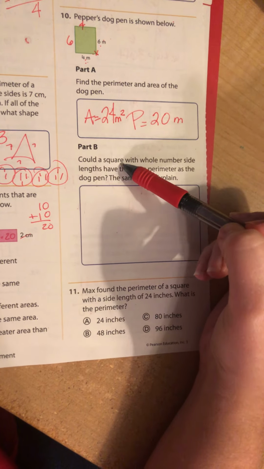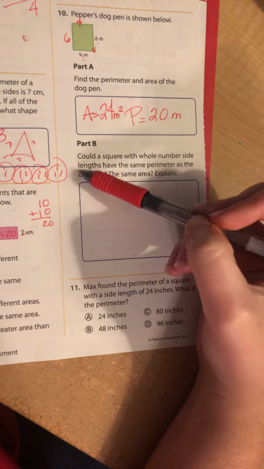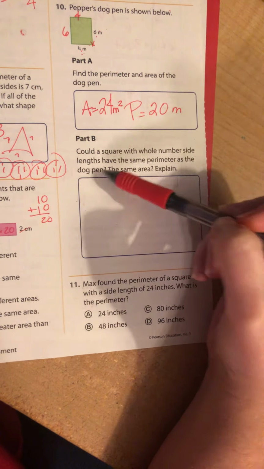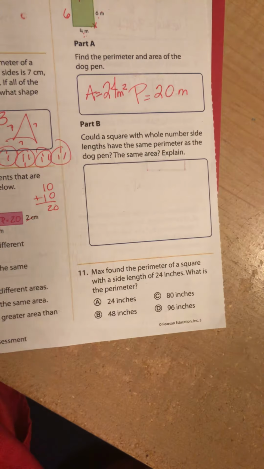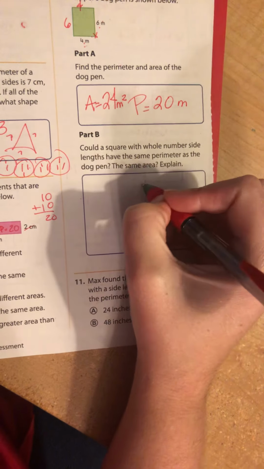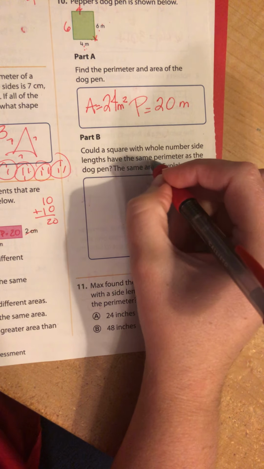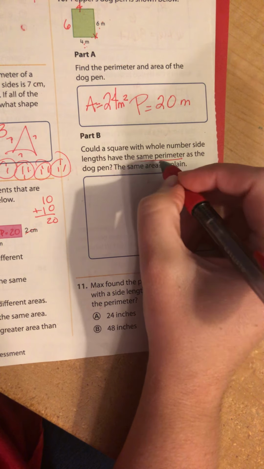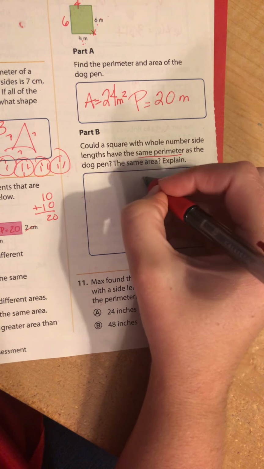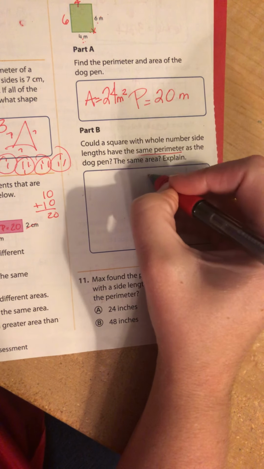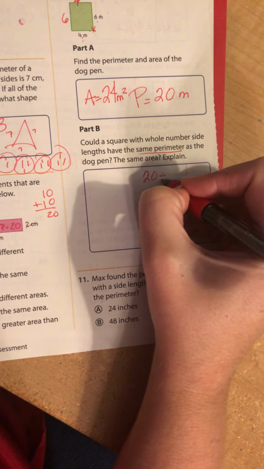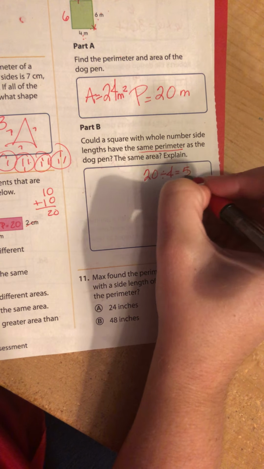Could a square with whole number side lengths have the same perimeter as the dog pen? Okay, so first of all, can it have the same perimeter? So can we do 20 divided by 4 sides? That would be 5, right?